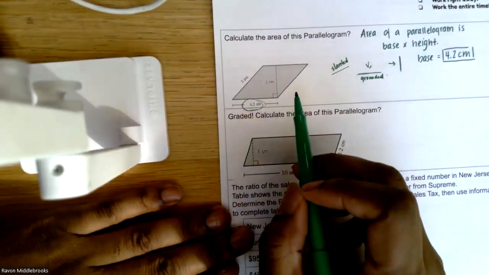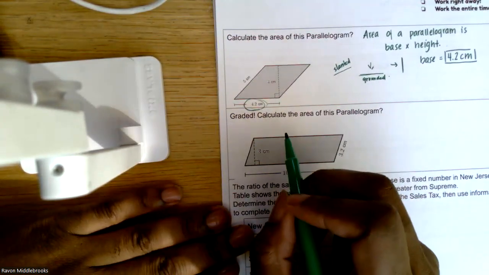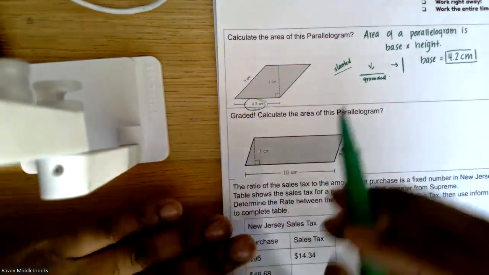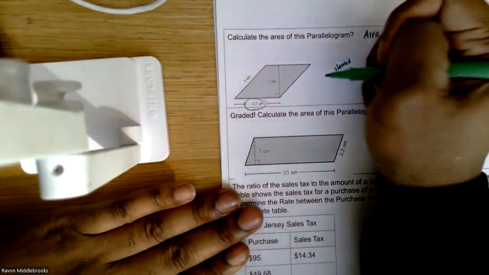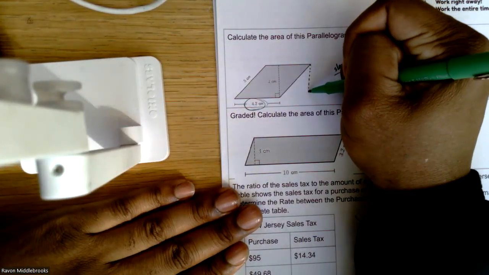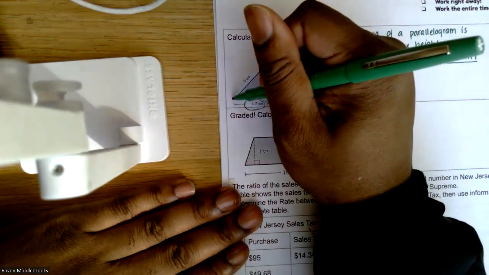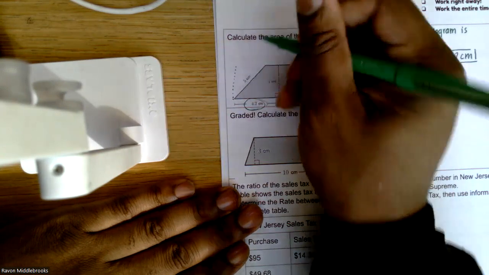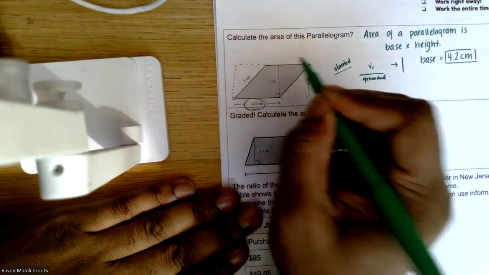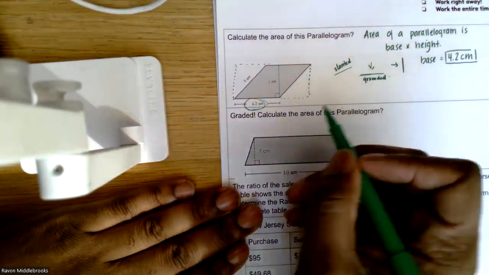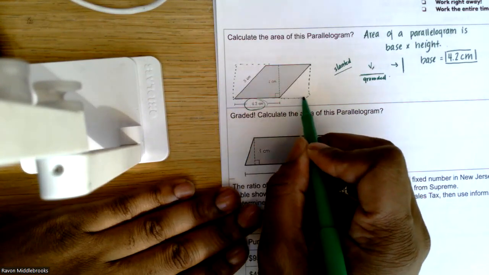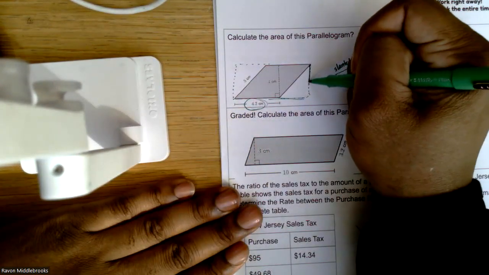Now, a lot of people get confused about the height. Here's a really good way to determine the height. If you were to create a border around the entire figure, right? The base or the bottom falls here, the top falls here.